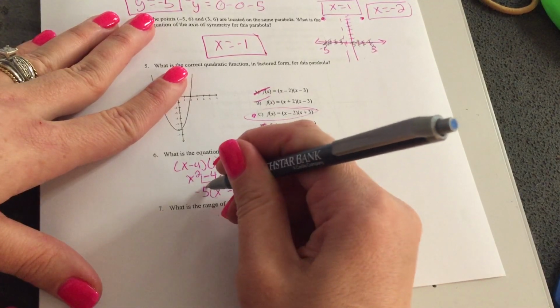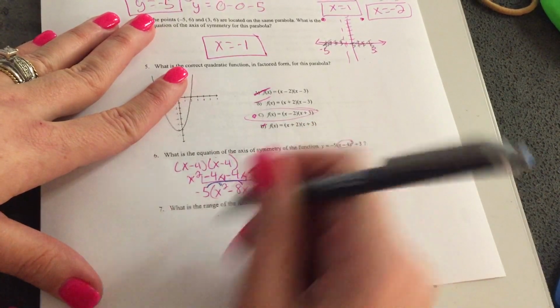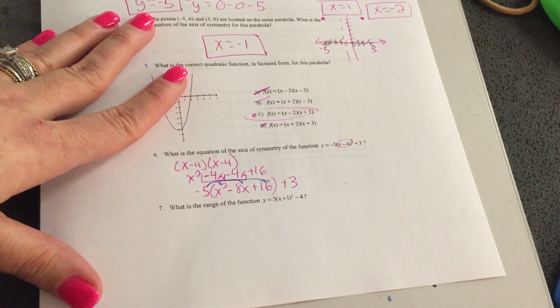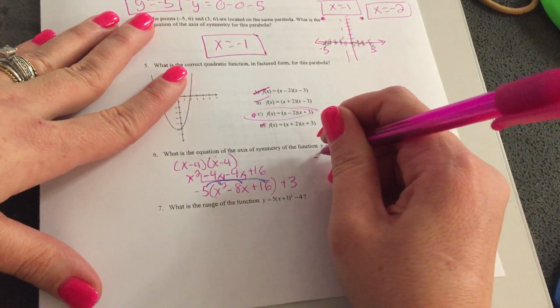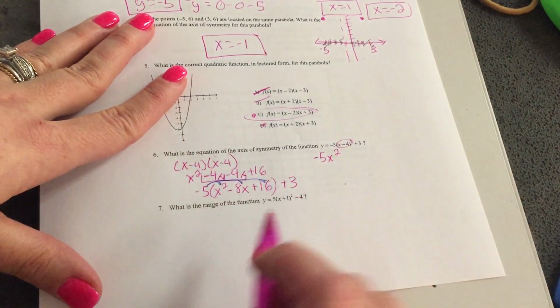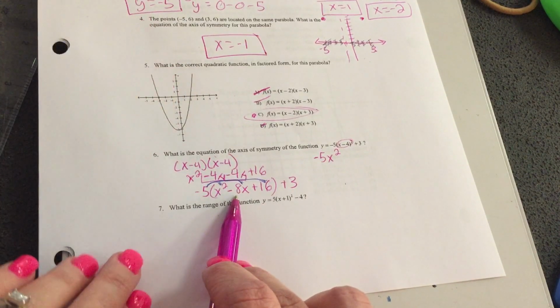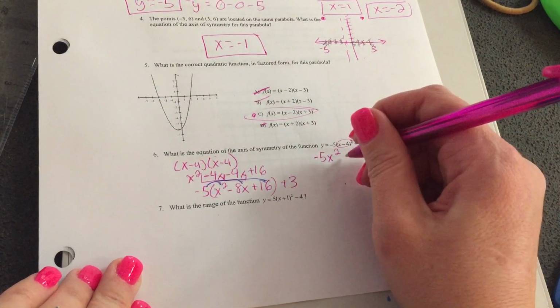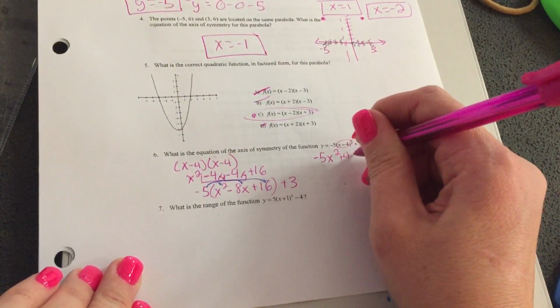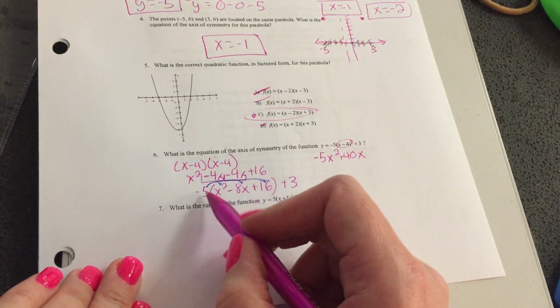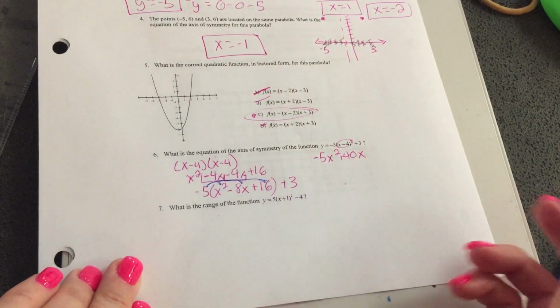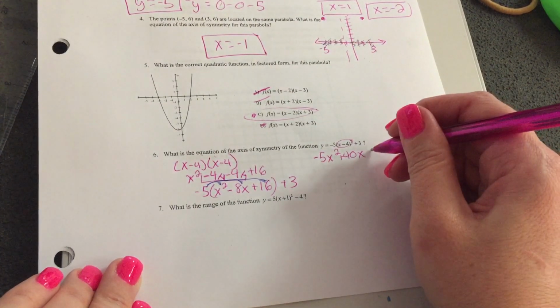So you have to distribute the -5 to each term. So what is -5 times x squared? What is -5 times -8? Oopsie, plus 40x. And then -5 times 16?